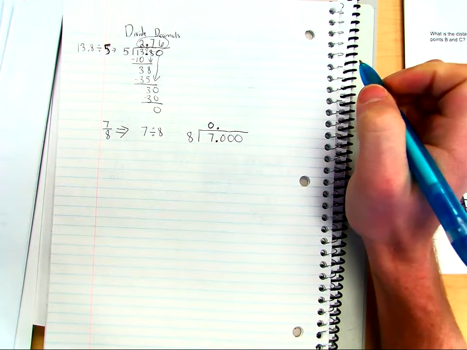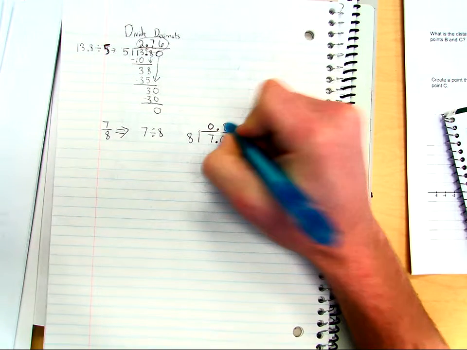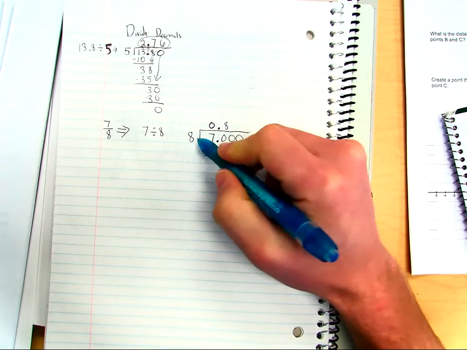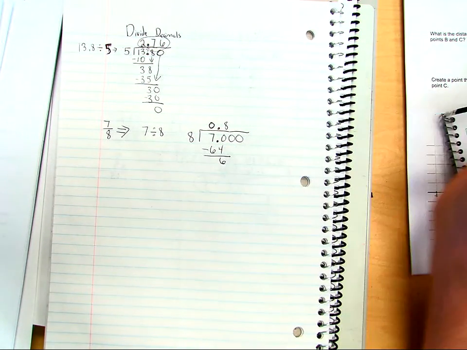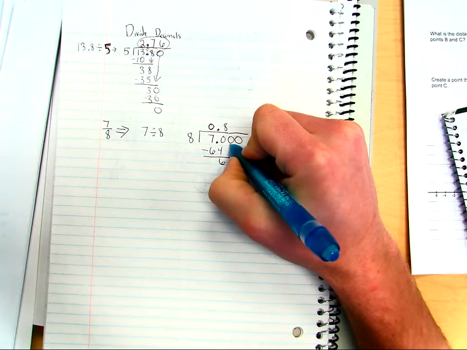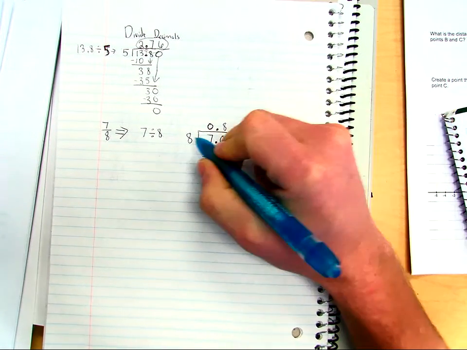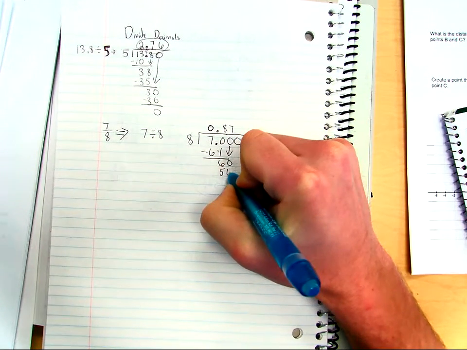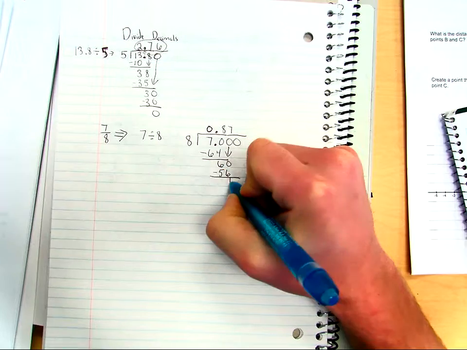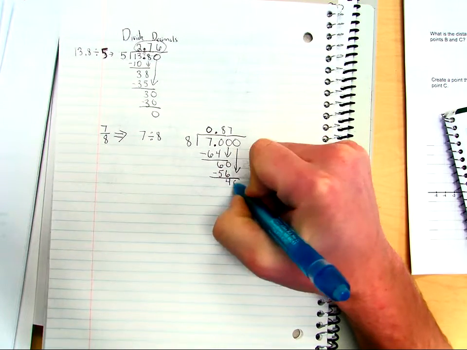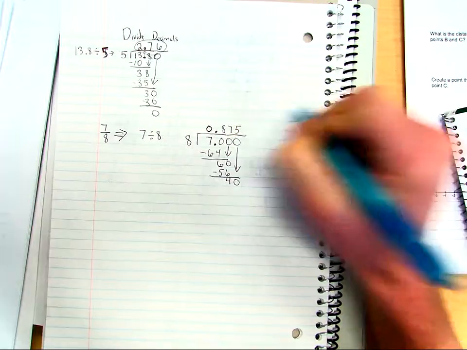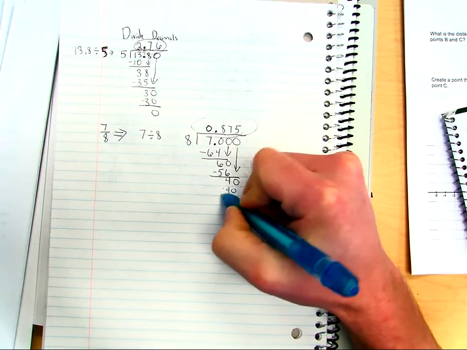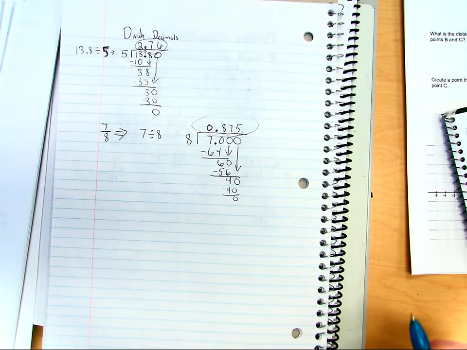8 is going to go into 78 times to give me 64. Subtract, and I get 6. And yes, this 6 is smaller than the 8, so I can move forward. After you subtract, you want to check and then bring down. 8 goes into 60 7 times to give me 56. And I subtract, and I get 4. 8 goes into 40 5 times. Here's my answer. Multiply, I get 40, and nothing left.